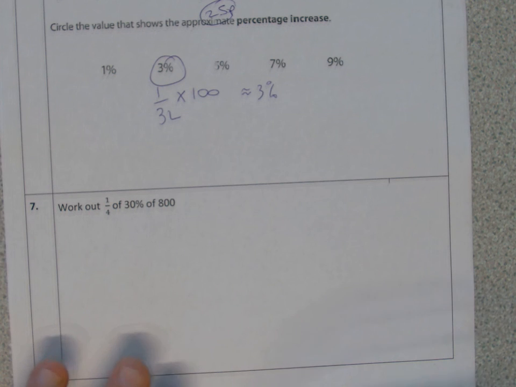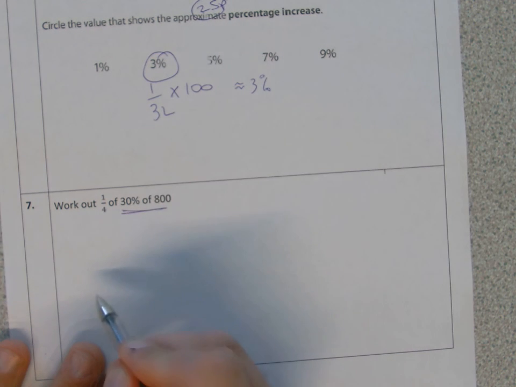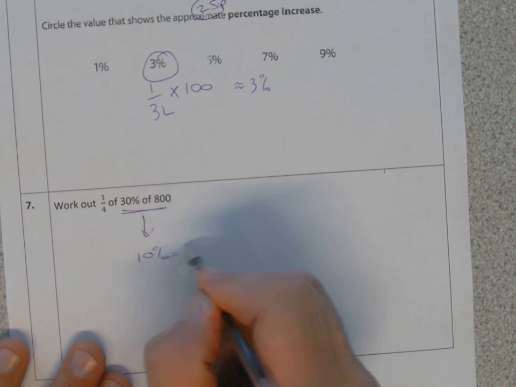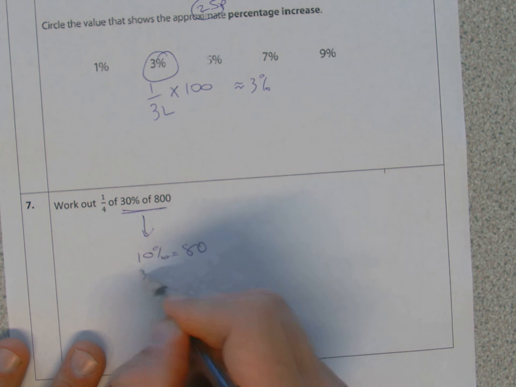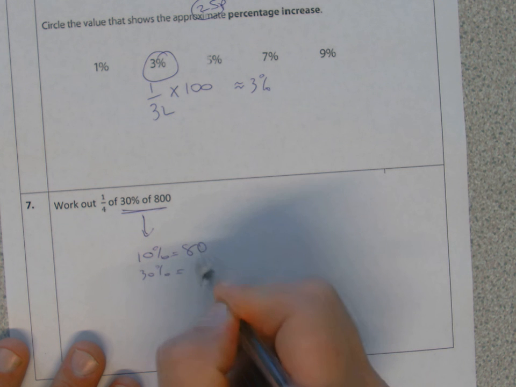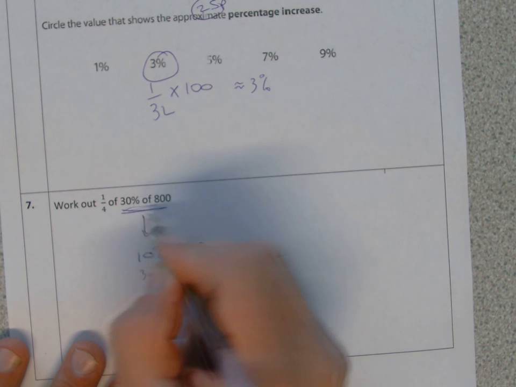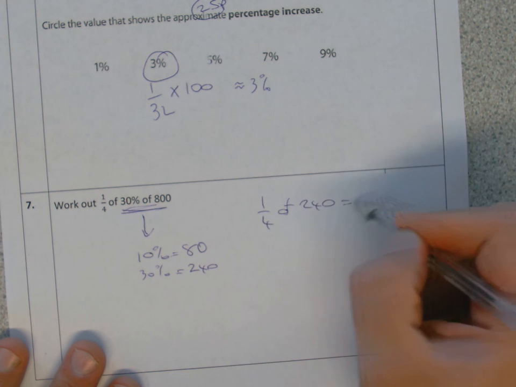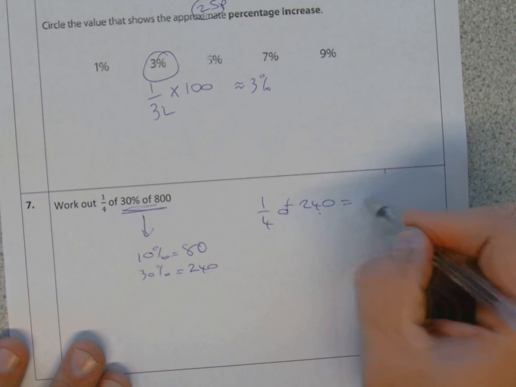Question 7, work out 1/4 of 30% of 800. Now what you do here is, of course, you focus from the right hand side, you work that out first. So you do 10% first. 10% of 800 is 80. 30% then will be 3 of them, so it's 240. So you know that's 240, so then you work out 1/4 of 240. Halve it and halve it again, so you get 60.